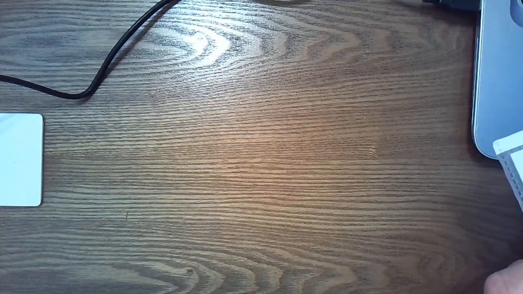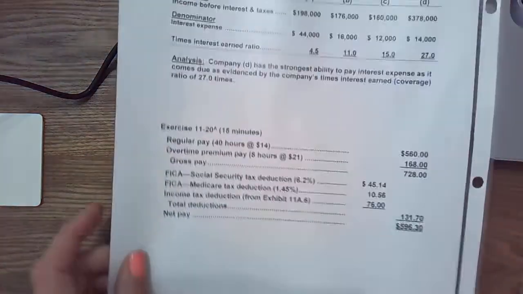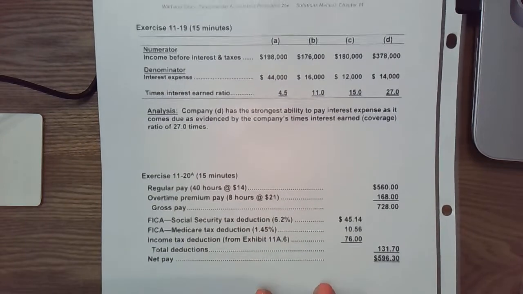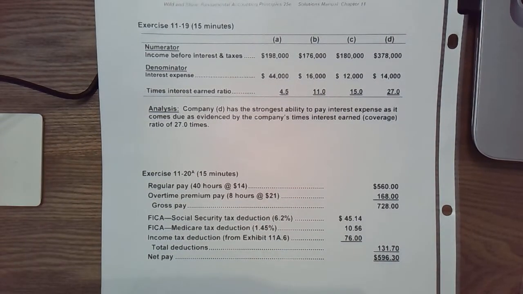All right, the last 2 items are our times interest earned ratio and our asset turnover. So I'll start with the times interest earned ratio. This is exercise 1119.